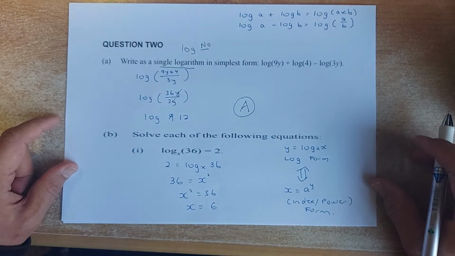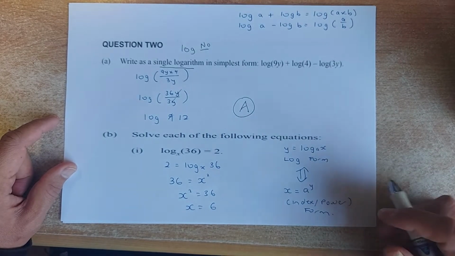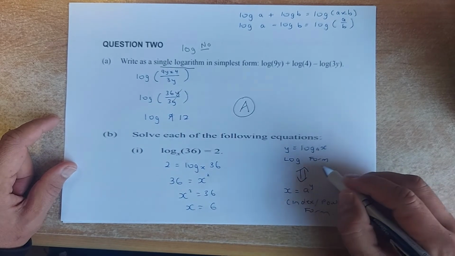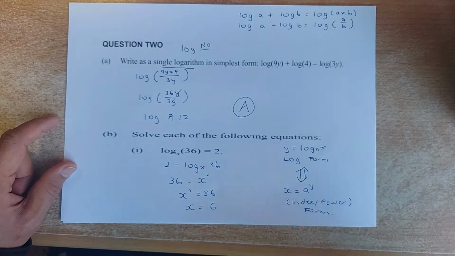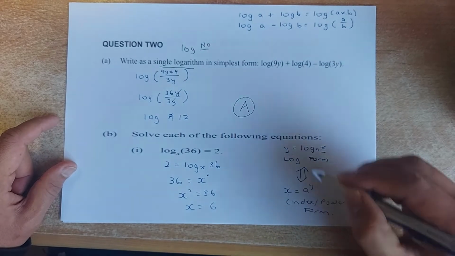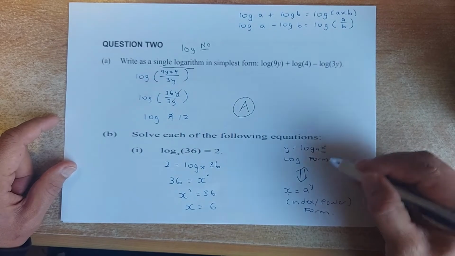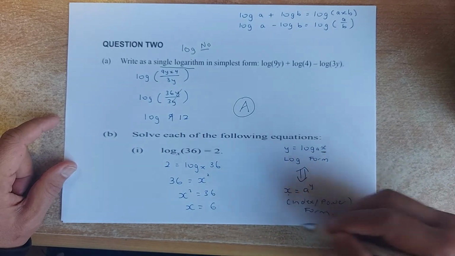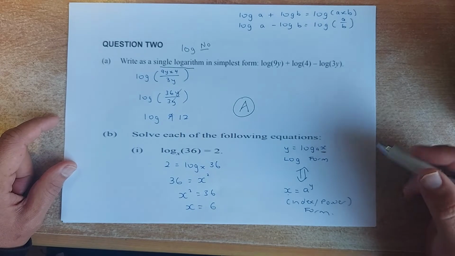Great. Now we shall look at the second question. The second question requires this rule, the log form and the index form. You are given y equals log base a of x. This is called the log form. If you want to convert to the index form, or the power form, or the exponent form, the last number x becomes your first number, and a to the power of y. Y, the first number, now becomes the last number. So the last number becomes your first number, and your first number becomes your last number, and this is called the index, power, or exponent form. So they are interchangeable, so we shall look at it.